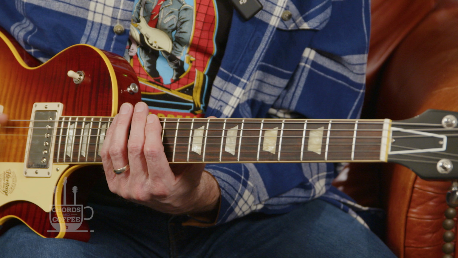Now, if that's too hard to play, totally get it. There's a way easier way. I'm just showing you this because it's stretchy and it's kind of cool. But the way easier way is to do it like this. And this is going to be index finger on the 7th fret of the D, the G, and the B. And then just use your middle finger on the 8th fret of the low E. So there's a couple Lydian chord ideas along with this.